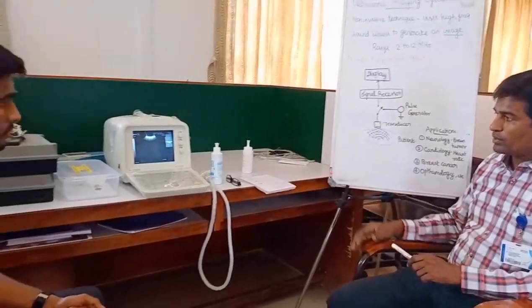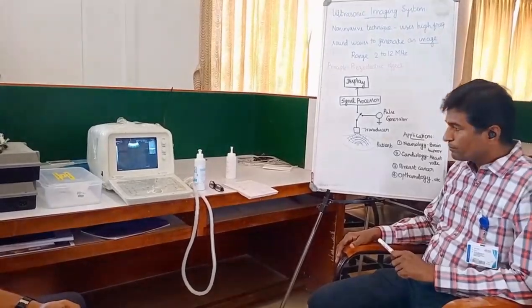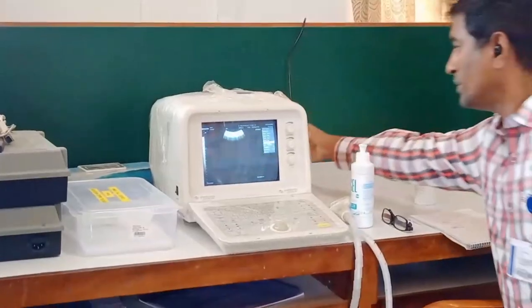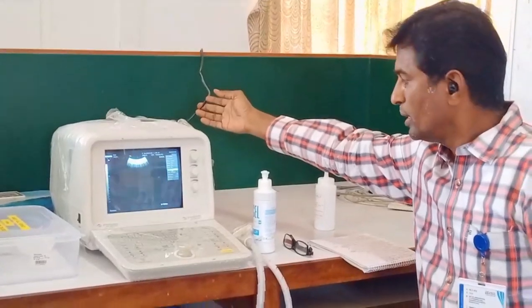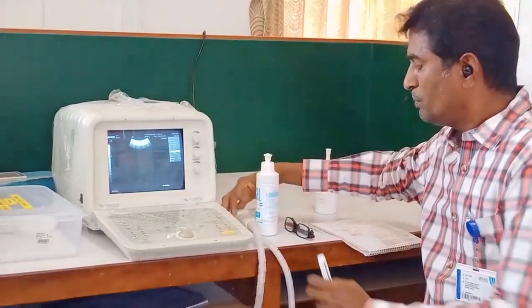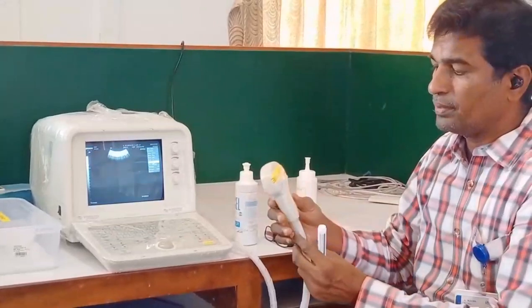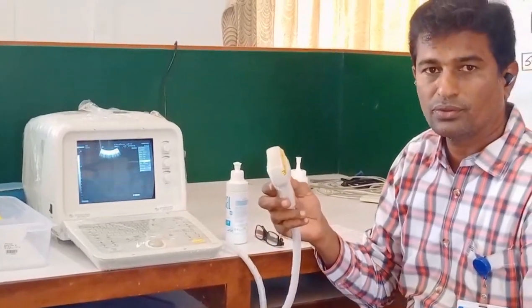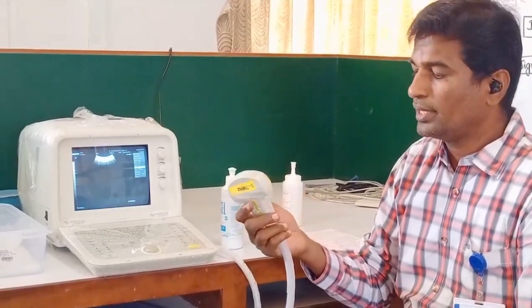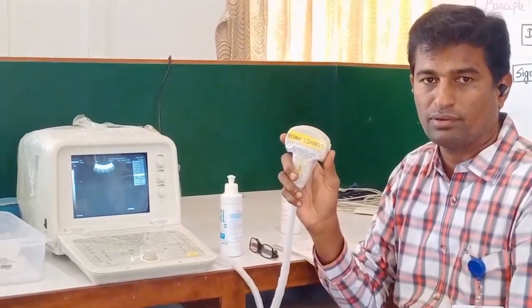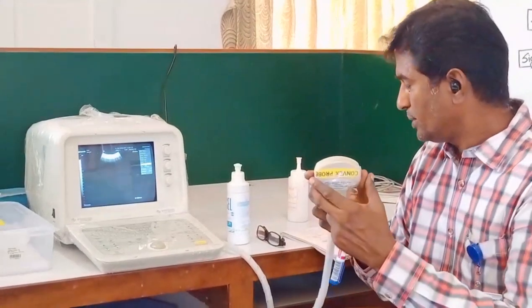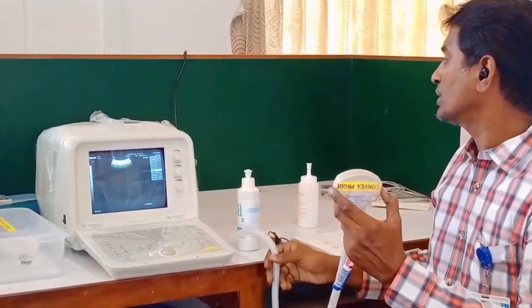Now we will move on to the demonstration of how to acquire ultrasound images, and this is powered by a 230 volt 50 Hz single phase supply. And here this is the probe, and there are three different types of probes. Here we are using the convex probe, and there will be a notch which we should hold at the left end of our hand, and this is connected through this cable.